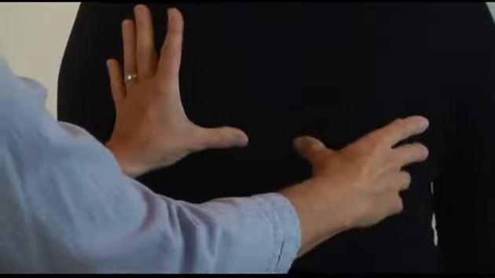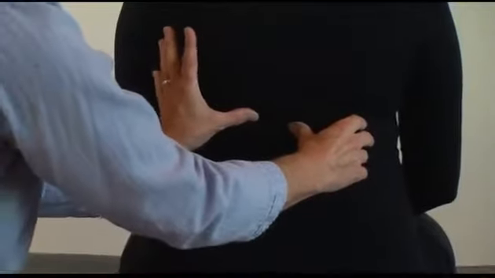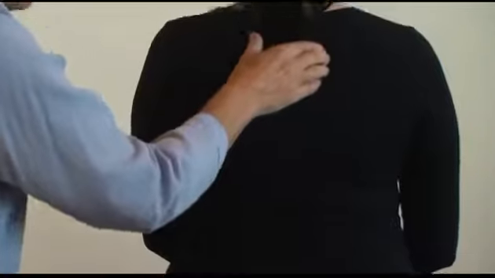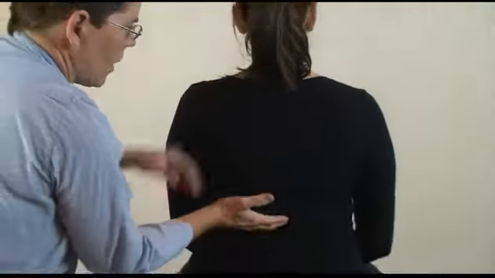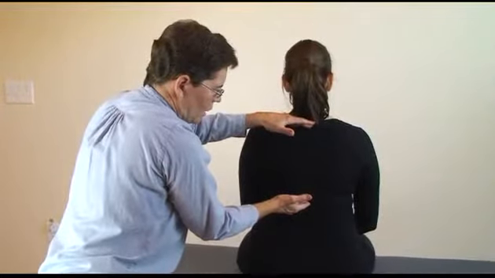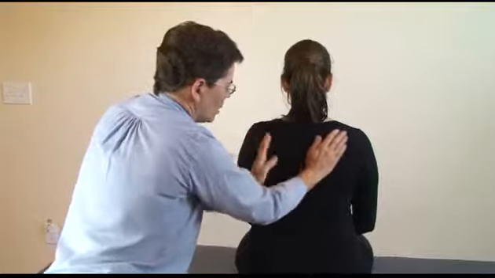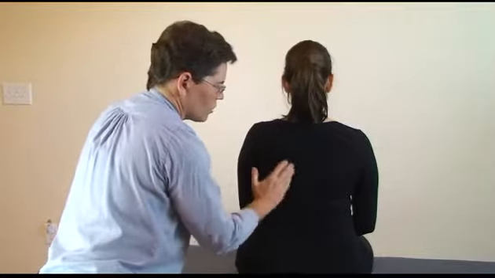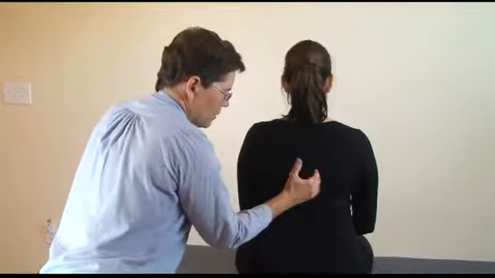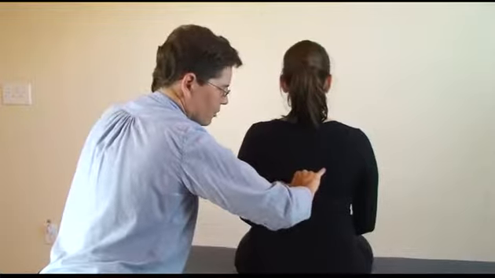And walking down the thoracic spine, you will notice that my right thumb keeps going deeper into the tissues than my left. DJ, pretty much throughout her entire thoracic spine, from T2 all the way down to about T10 or 11, has a rotation to the left, meaning these transverse processes are prominent and these transverse processes are deep. So the vertebrae are rotating to the left.